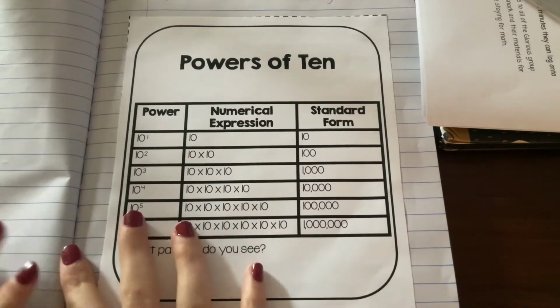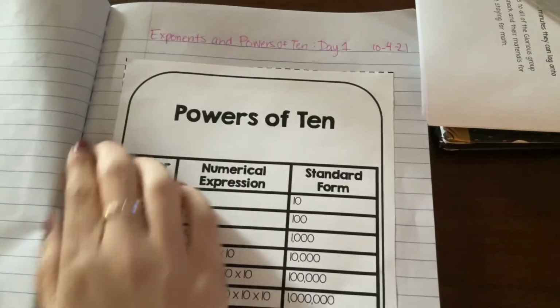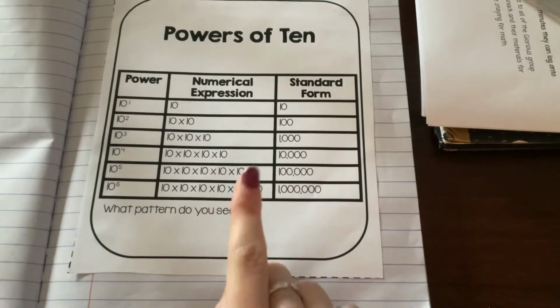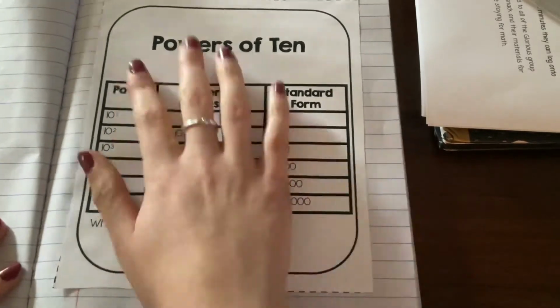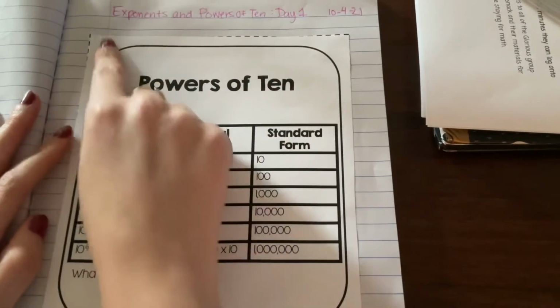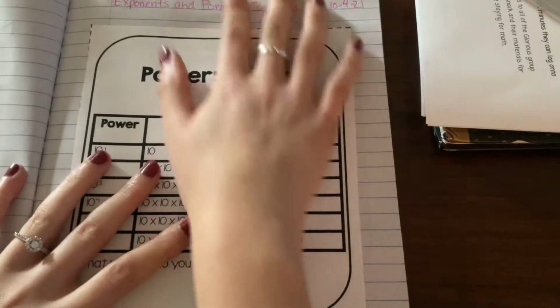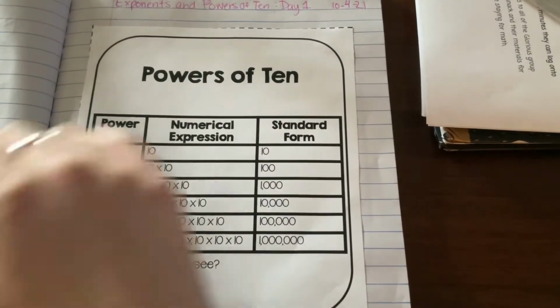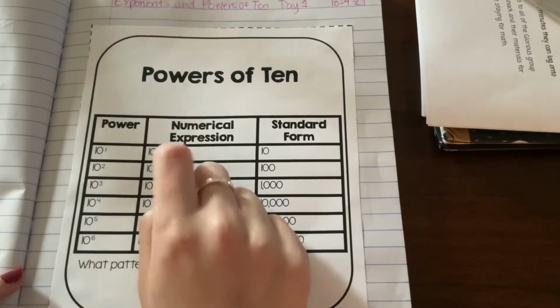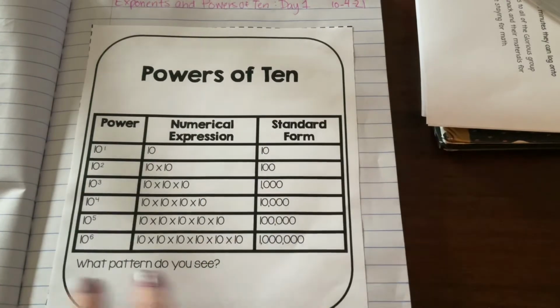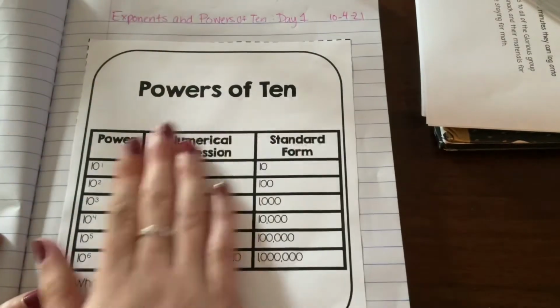So what I want you to do is open up your notebooks to Exponents and Powers of 10, Day 1. We're going to review what we did yesterday. The only person who wasn't here was Christopher. And Christopher, this is actually your notebook. Thank you for letting me use it. Yours was the example, so you can just look at your notebook for what we did together yesterday. If your sub needs to pause this, he can pause it right now. Everybody needs to get this open to this page.